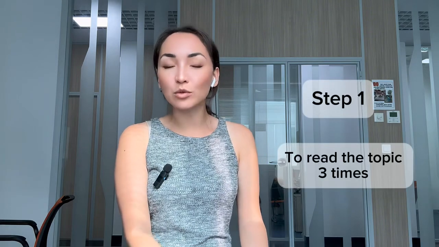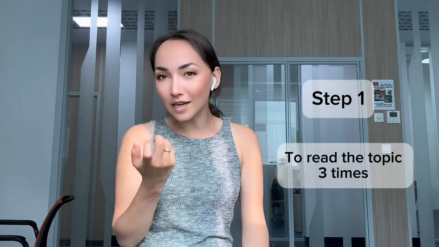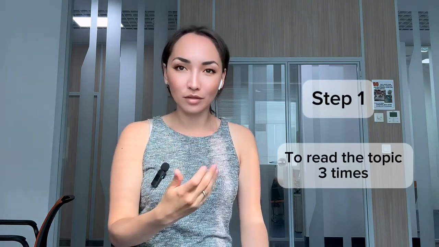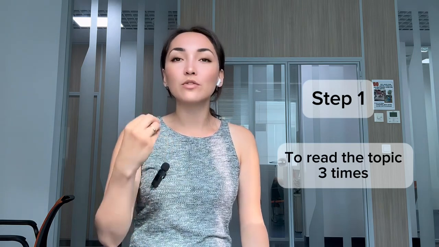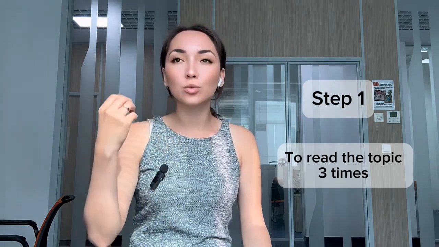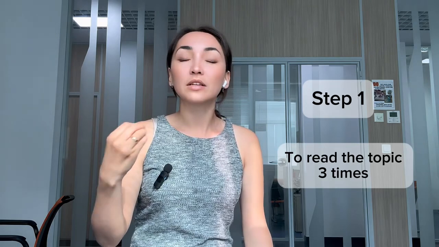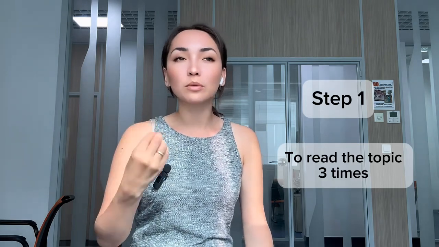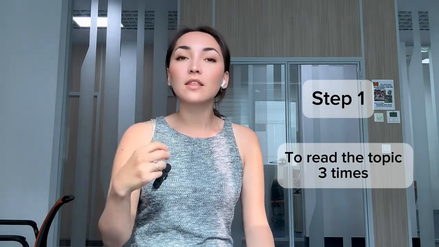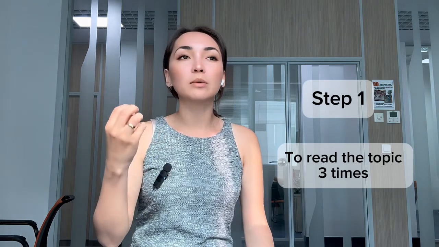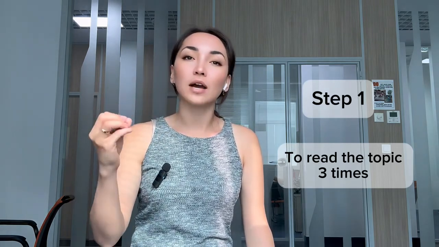The first step, which is very important, is reading your task several times. Why? Because when you first read the task, you would understand the task. But reading the second time, you probably would have some insights. And reading the third time, you would probably have the strategy to write this essay. By reading your task several times, you need to understand what type of essay you are going to write. You need to realize how many paragraphs you would have.